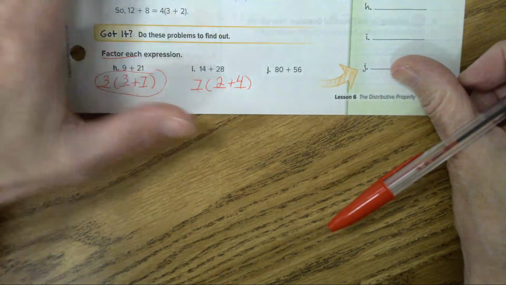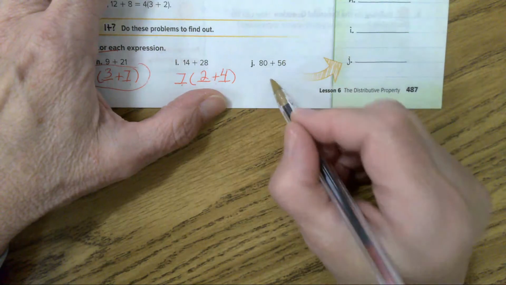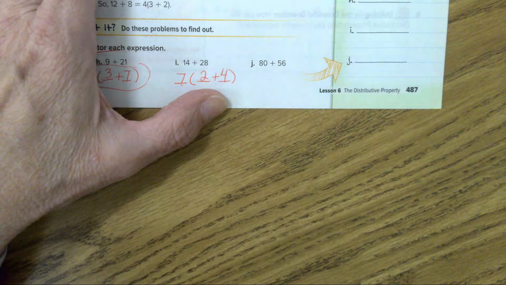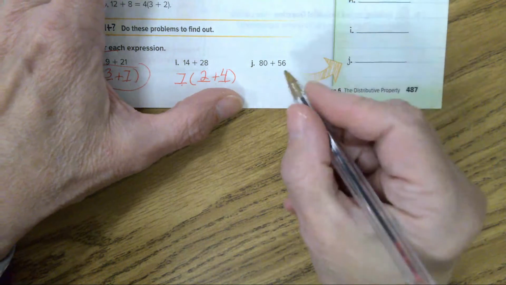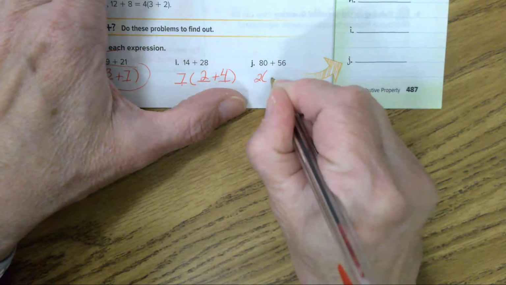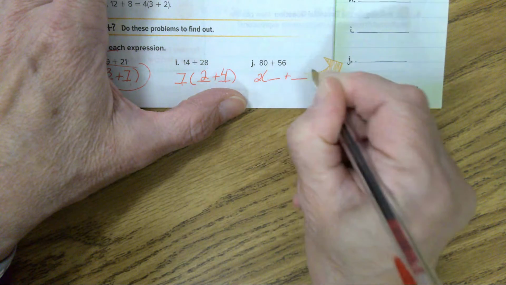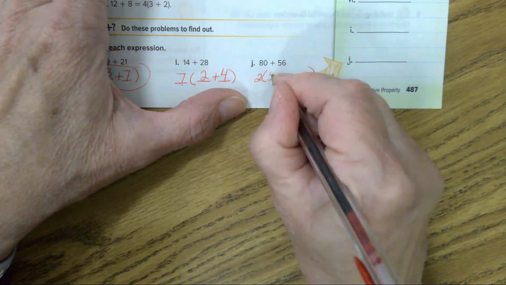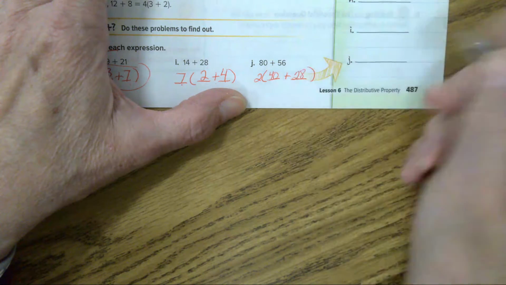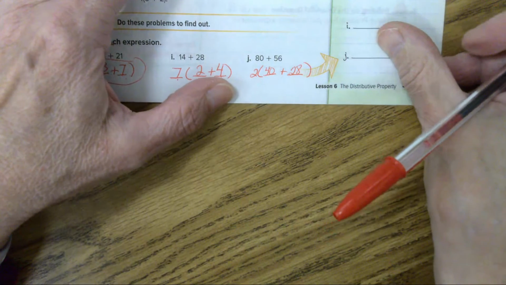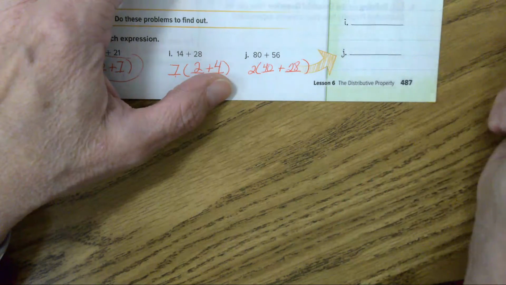In letter J, what will divide an 80 and a 56? 2, well, there are a lot of things. 2. 2 times 40 is 80. And 2 times what, 28, is 56. Give me another one. What else will divide an 80 and a 56?